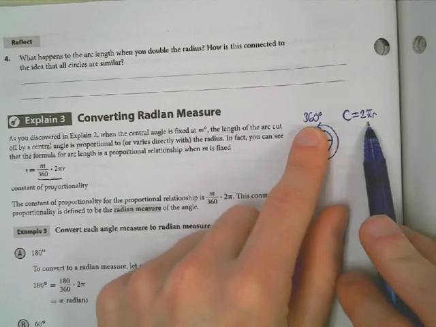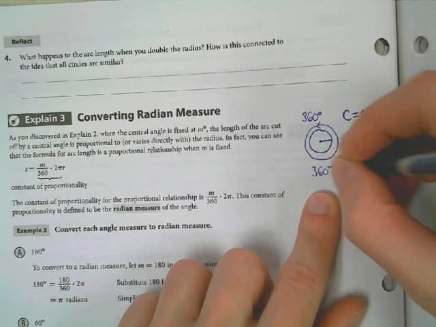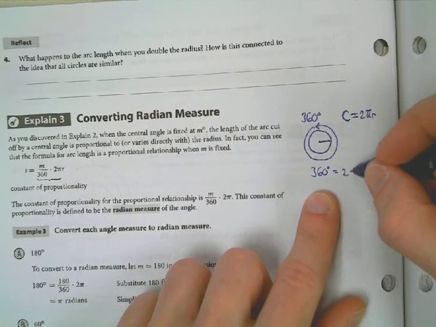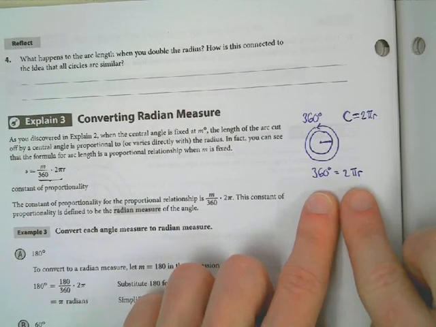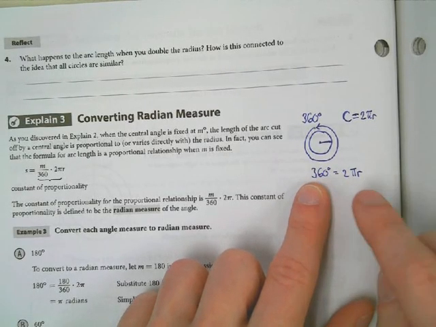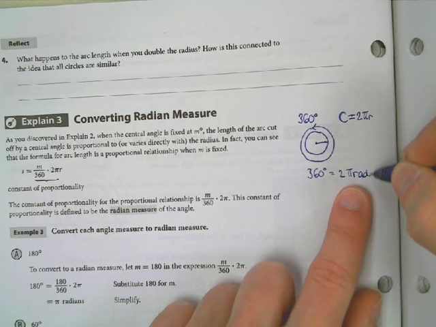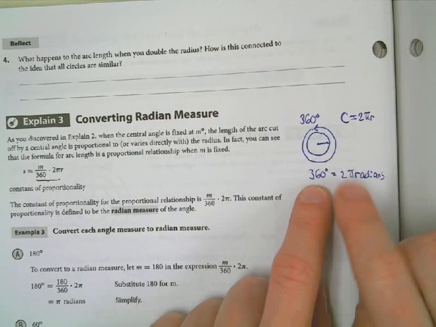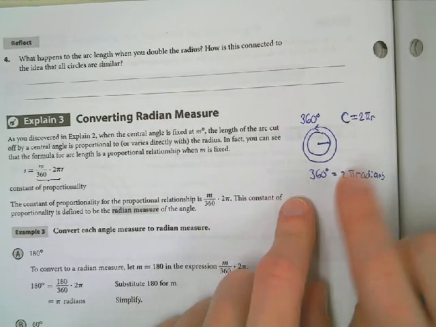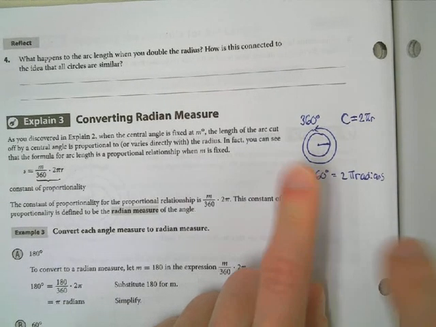And so we can say then, and it's a little bit of fuzzy math, but basically the idea is that 360 degrees is kind of saying the same thing as 2 pi r. And instead of saying radiuses, we're actually going to use the word radians. So we get this conversion here. Radians, you'll notice there's no degree here because we're not talking about degrees. It's a different way of measuring. We have 360 degrees is equal to 2 pi radians.